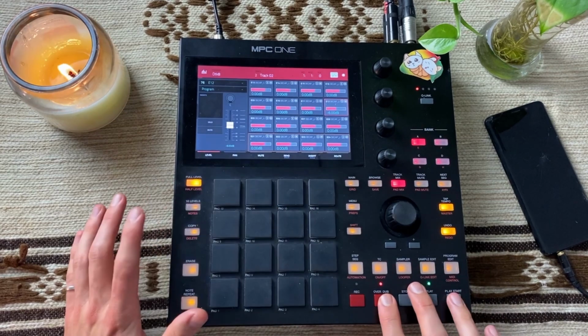Let's add some percussion. I feel like with this beat we can create some nice pockets with the percussions. Let's add this one.